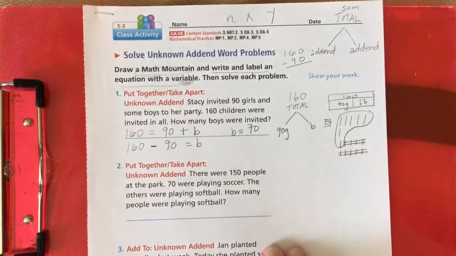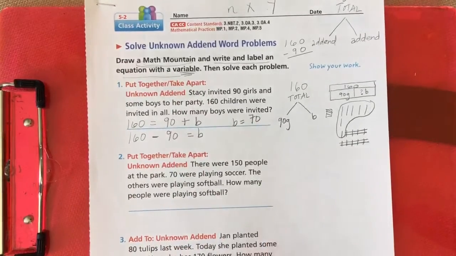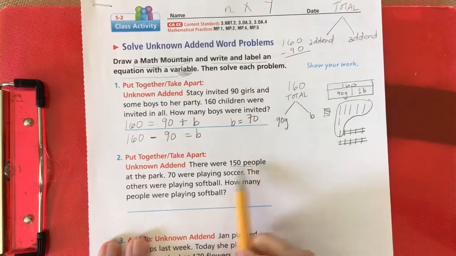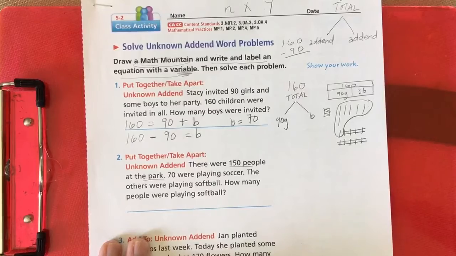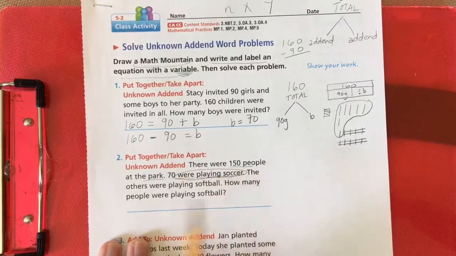All right, number 2. There were 150 people at the park. That sounds like a total to me. That's what I'm envisioning already. There were 70 kids playing soccer.